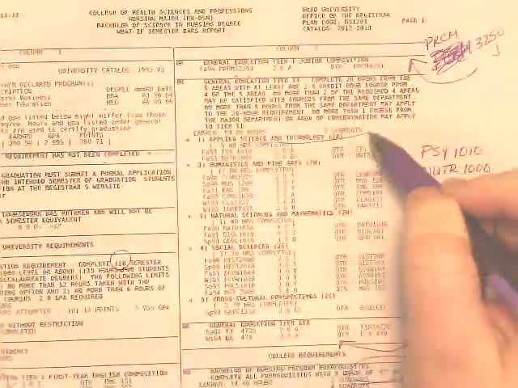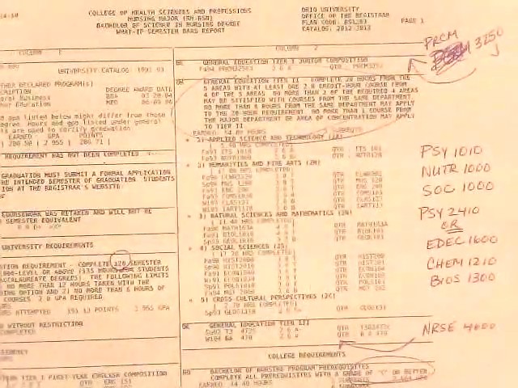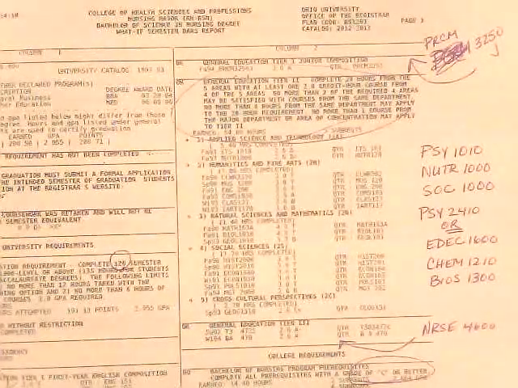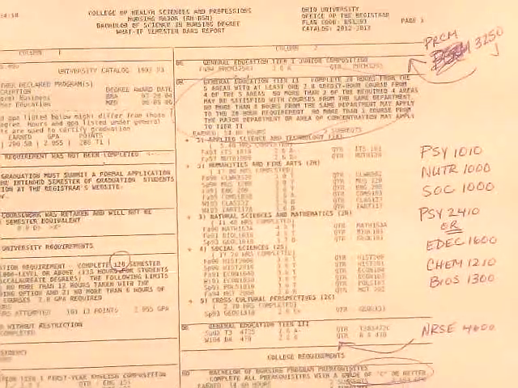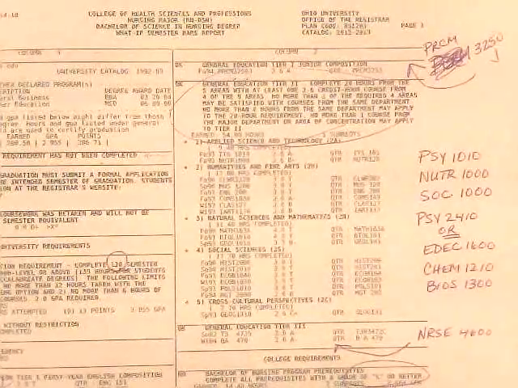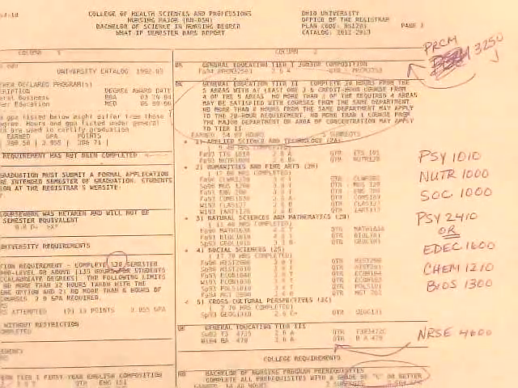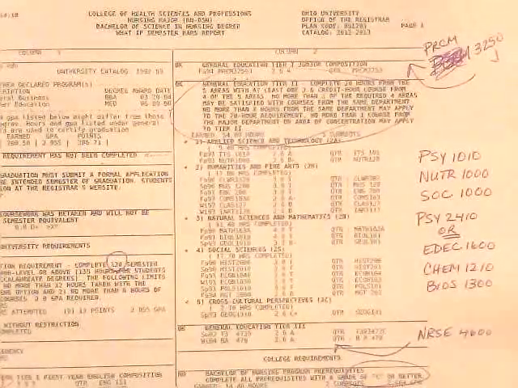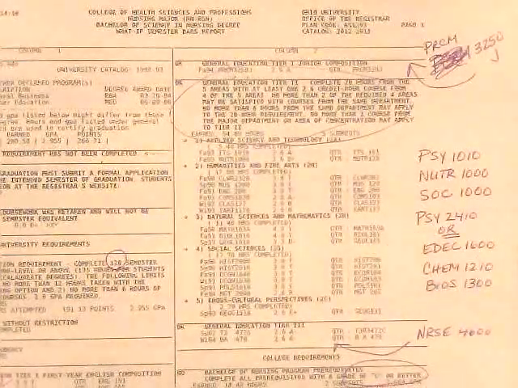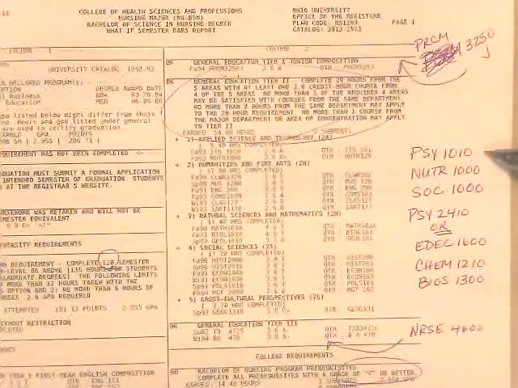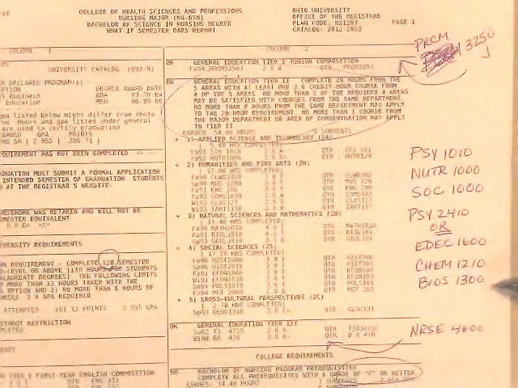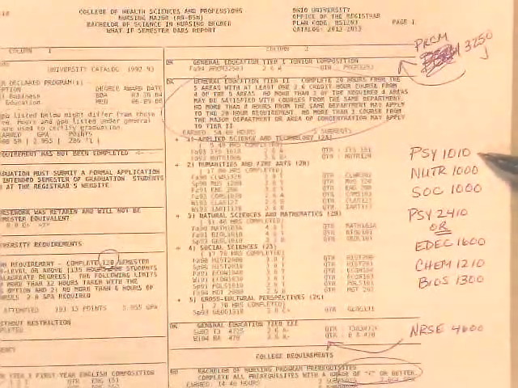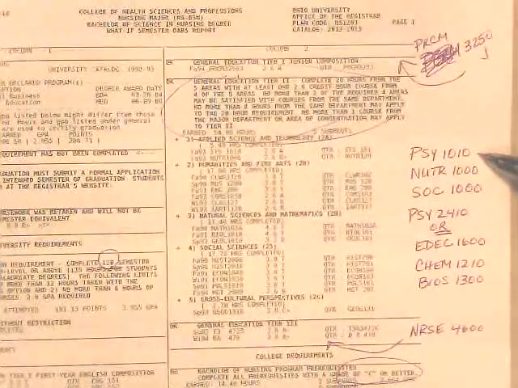You must read very closely the paragraph that precedes the Tier 2 requirements. You have to complete a course in each of those areas. Some of your nursing requirements will meet the Tier 2 requirements. So of the courses that are required in your nursing program, the Psych 1010 will meet your social sciences requirement.